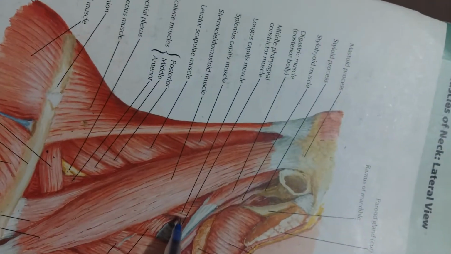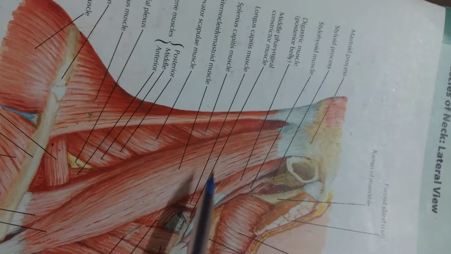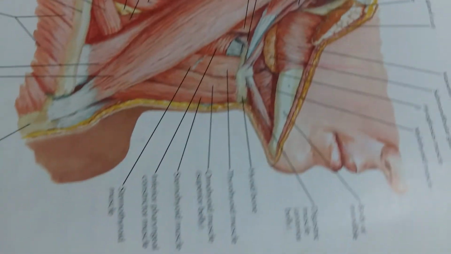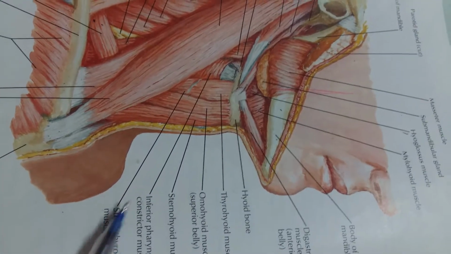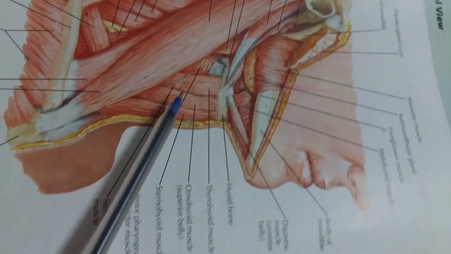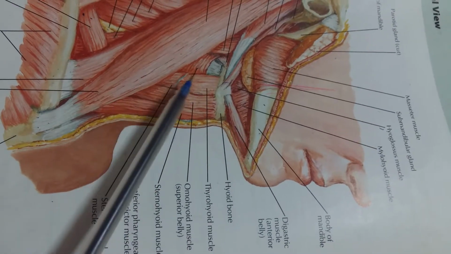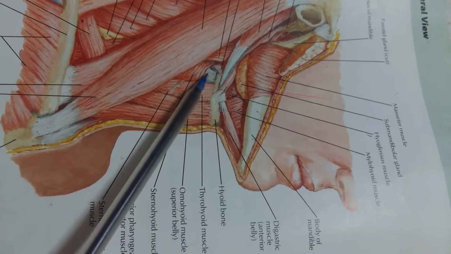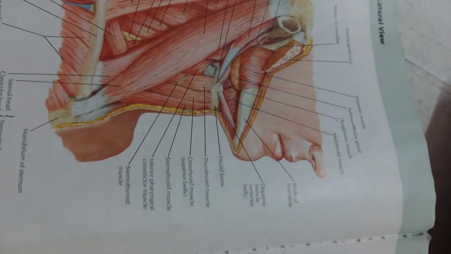this is middle constrictor. You can see the hyoglossus come down here. It is not seen, but hyoglossus. This is inferior constrictor and sternothyroid. The muscles which are forming are thyrohyoid, inferior constrictor, middle constrictor, and hyoglossus. Those are all the muscles which are forming the floor of the carotid triangle.